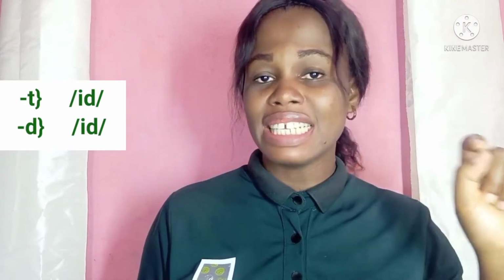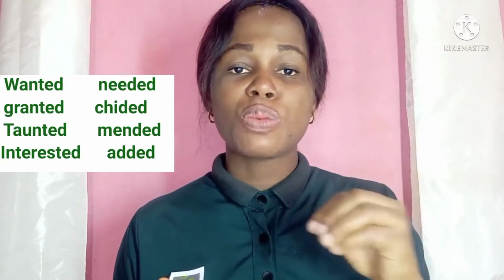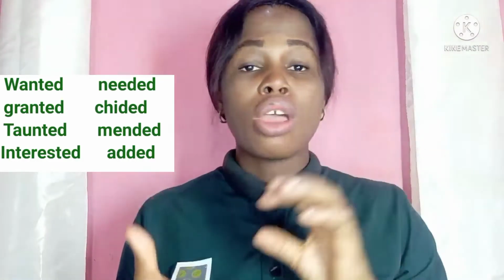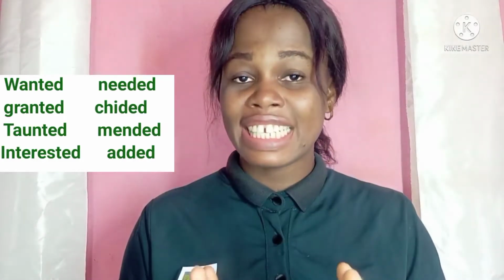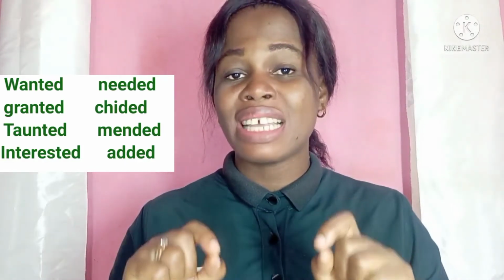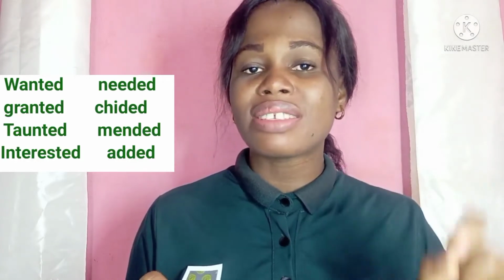Now, if the last sound of a word is T, the past tense marker will be pronounced as ED. If the last sound of a word is pronounced T or D, you pronounce the past tense marker as ED. For example, wanted. The past tense marker is ED and it's pronounced ED. Wanted, because the root word want ends with the sound T. So when you have a word that ends with the sound T, the past tense marker will be pronounced ED.